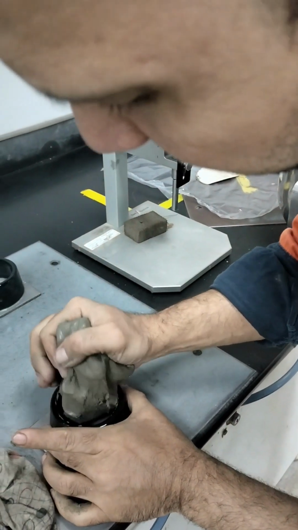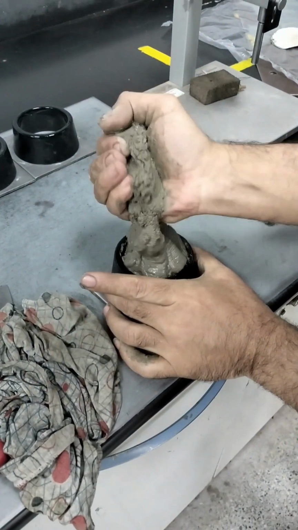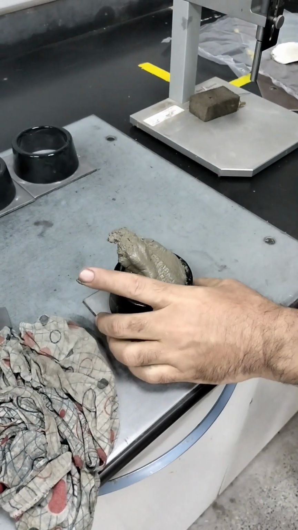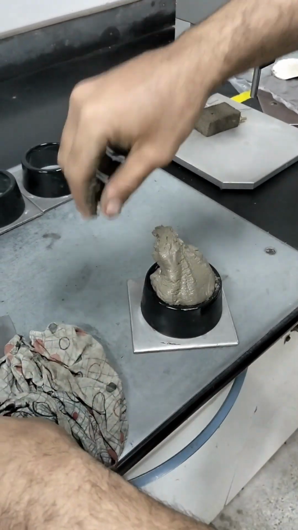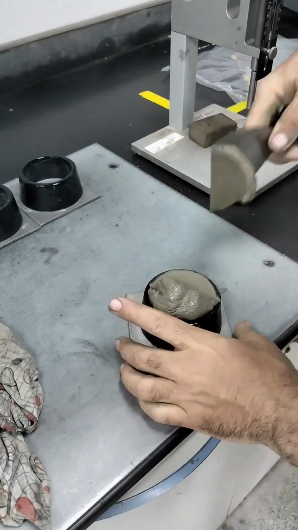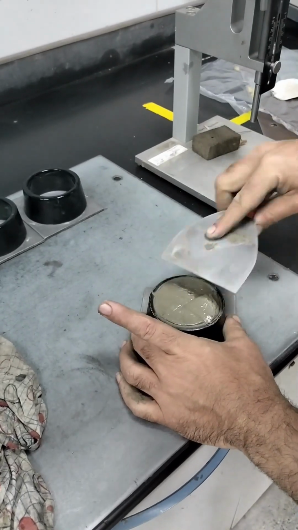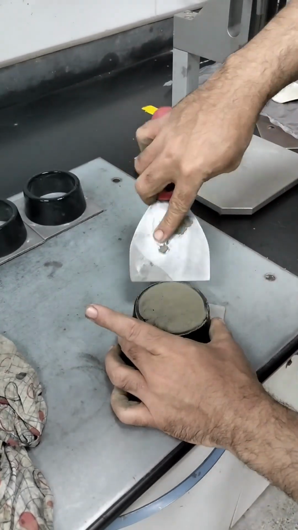Transfer the paste immediately to the lightly oiled mold, which has previously been placed on the lightly oiled base plate, and fill it to excess without undue compaction or vibration. Remove the excess by a gentle sawing motion with a straight-edged implement in such a way as to leave the paste filling the mold and having a smooth upper surface.